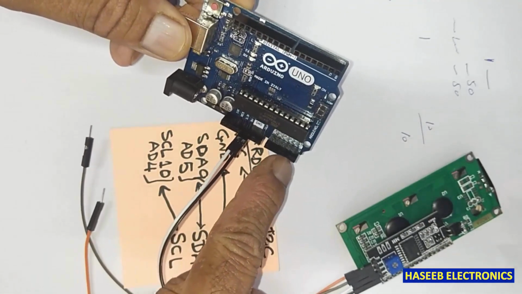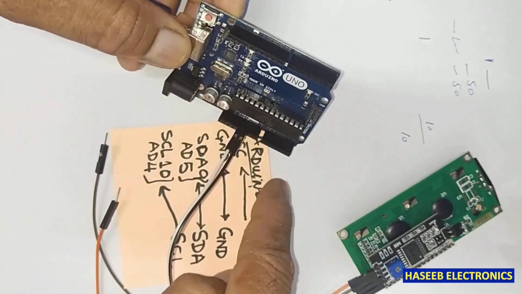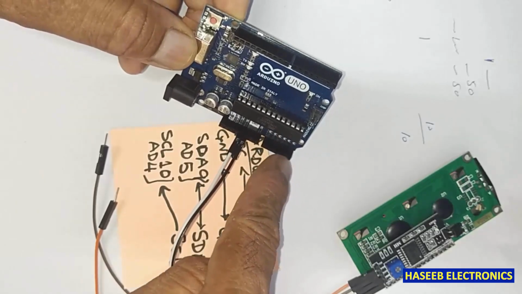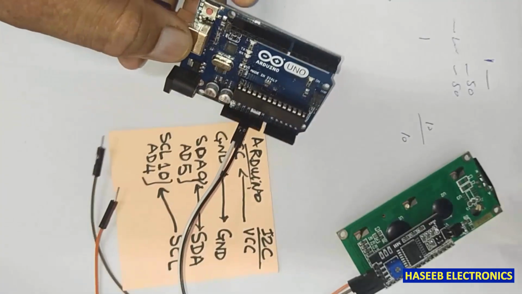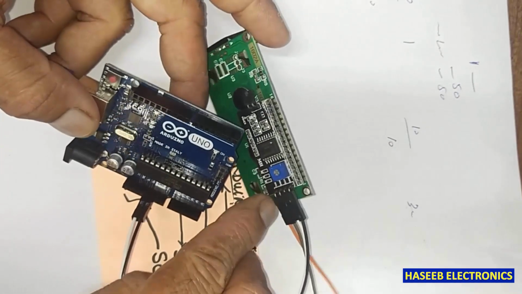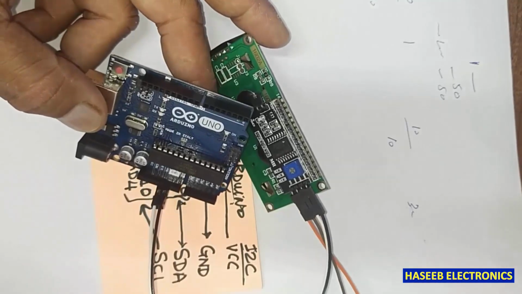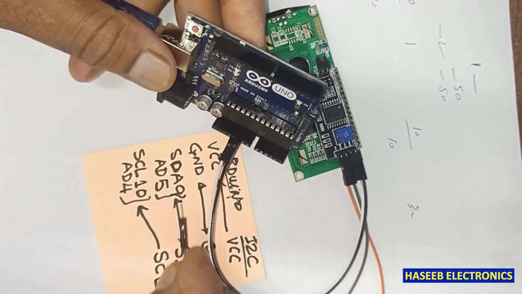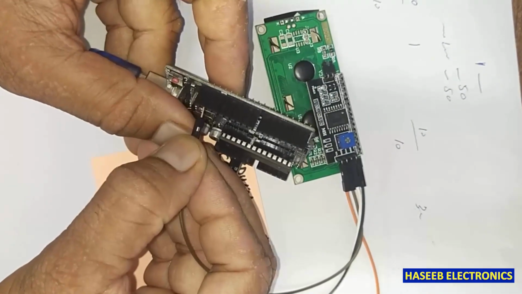Or we can use A5 and A4, analog pins 5 and 4, which are also connected internally from the IC output pin. Here is pin number 3 from the right side, that is the SDA pin, and we have this brown jumper. So SDA we will connect to pin number 9, here.